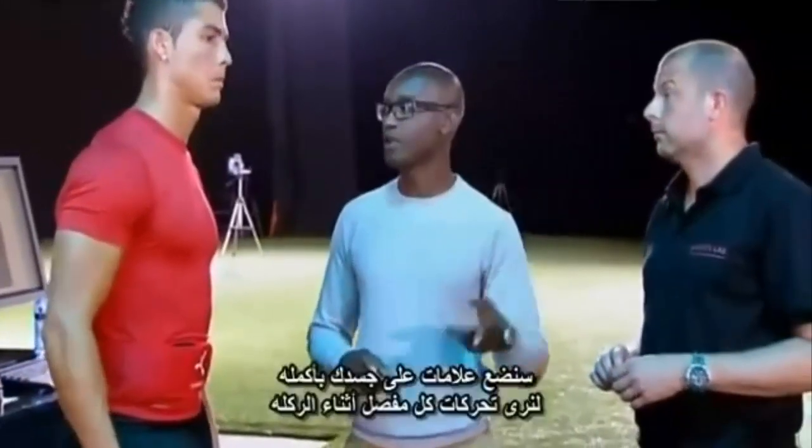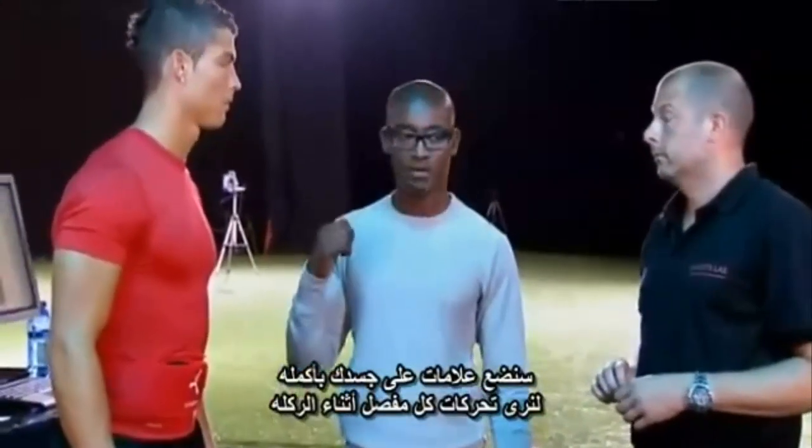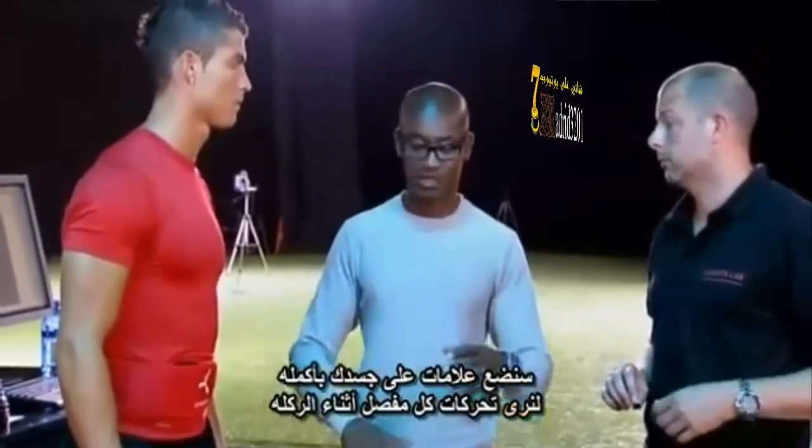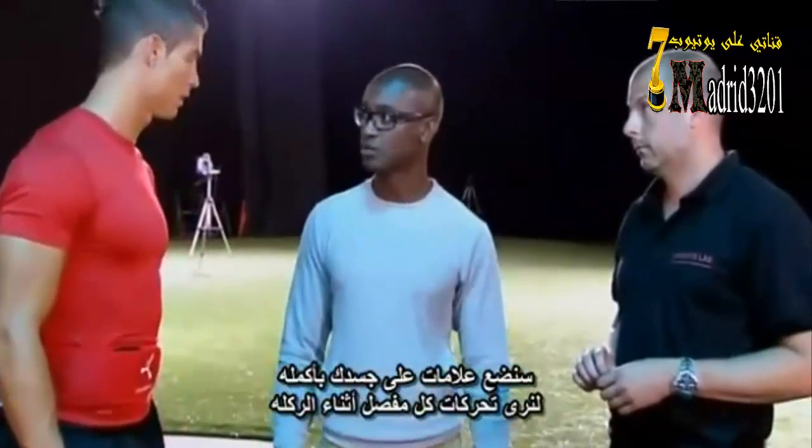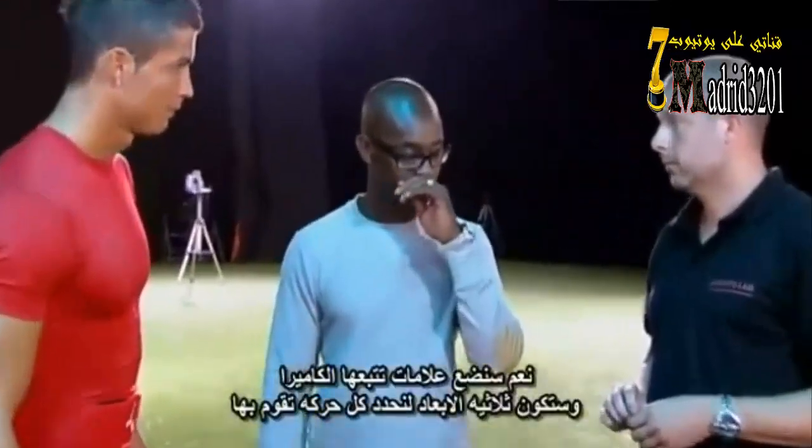What we're going to do now is put reflective markers all over your body so the cameras can pick up all your movement and we can see that in 3D, how you move, how your technique is when you strike a ball. Okay? So let's apply the markers on him now.